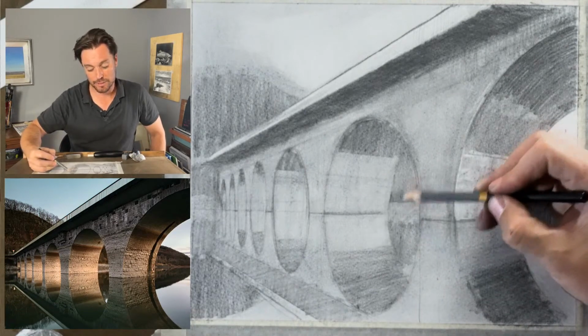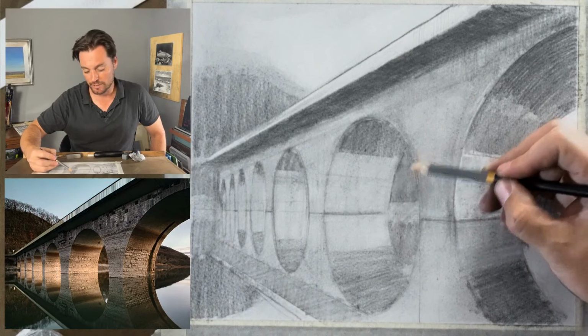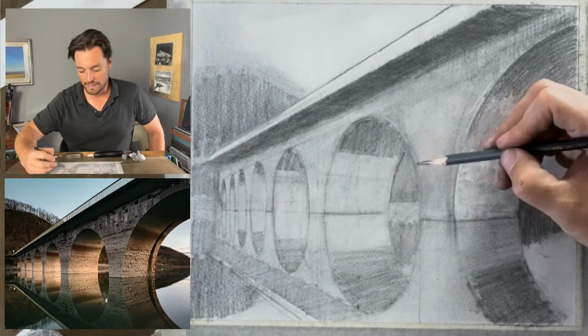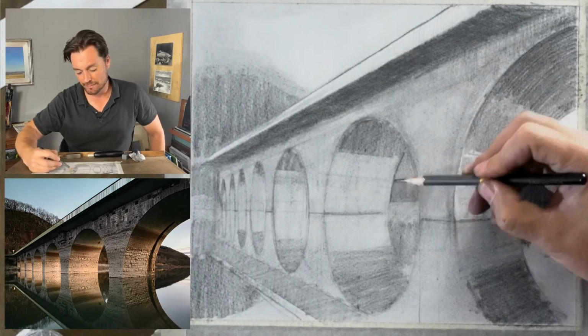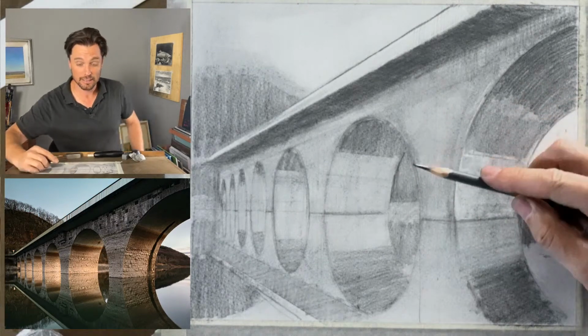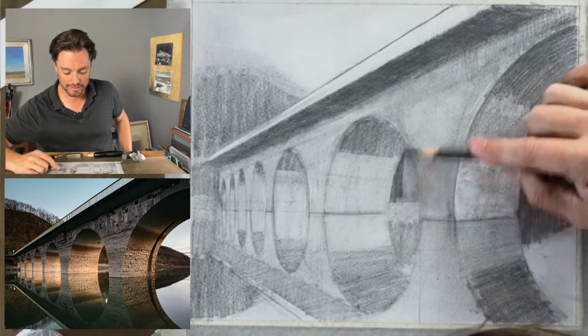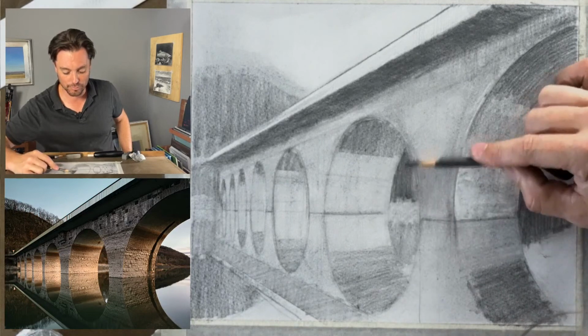So now as we come up here, I'm going to sharpen this as well and observe again the value relationship, just asking fundamental questions like, is this lighter or darker than? So in this case, this is darker than the bridge forms around it.